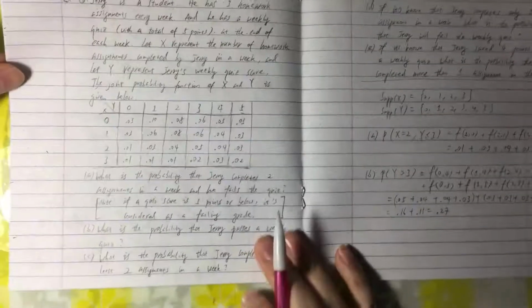Part C. What's the probability that Jerry completes at least 2 assignments in a week?